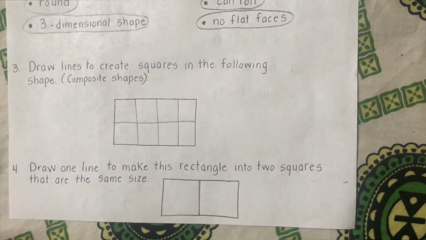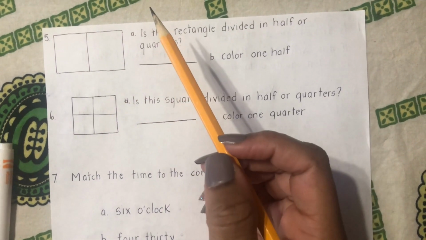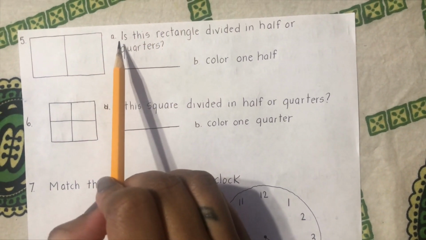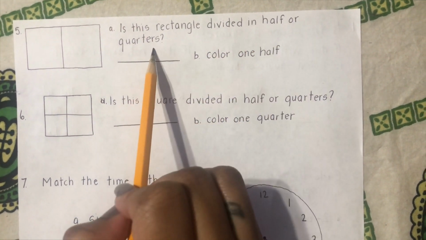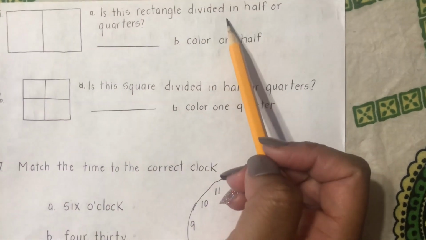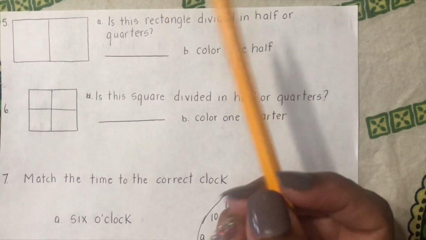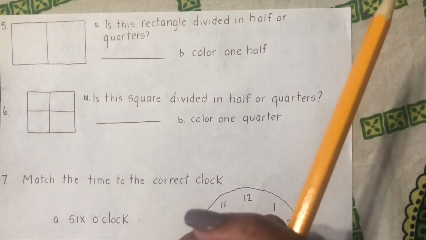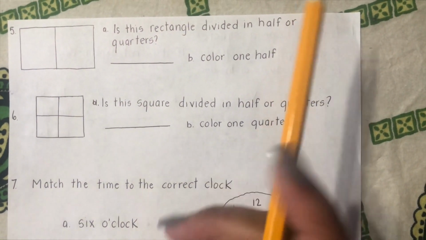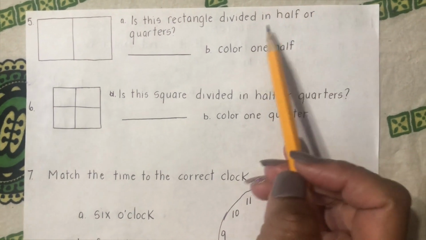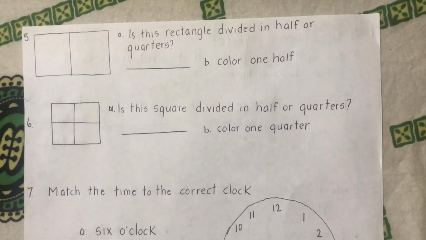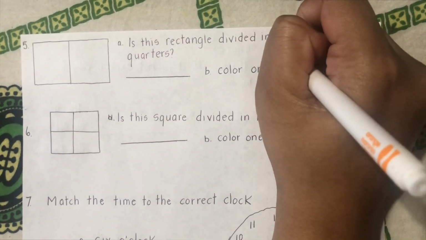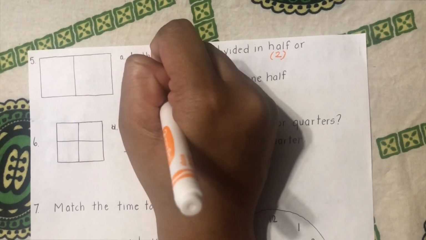All right, Congo Nation, let's move on to number 5. A for number 5 says, is this rectangle divided in half or quarters? So I have to ask myself, how many parts do I have when I split this rectangle in half? And how many parts should I have when I divide it into quarters? Half means that there are 2 equal parts. And I can make note of that. So half means 2 equal parts, and quarters means 4 equal parts.